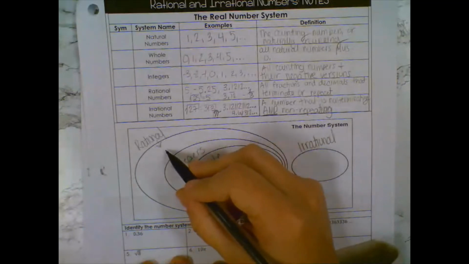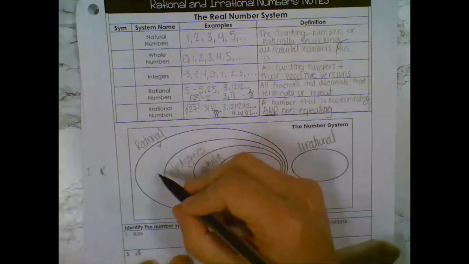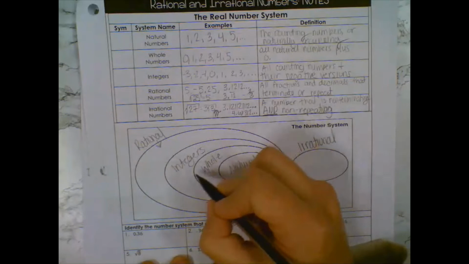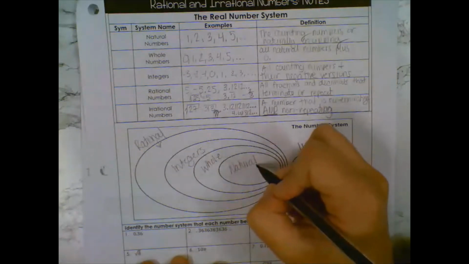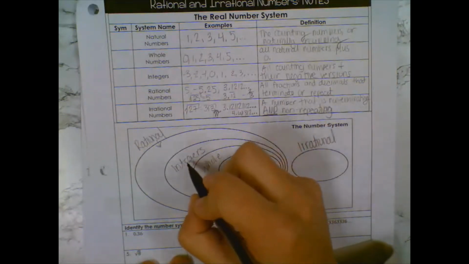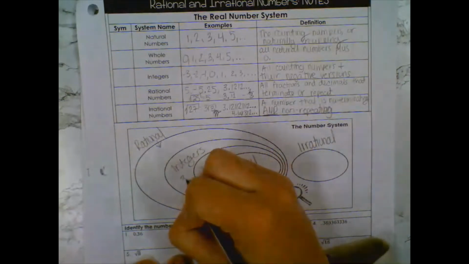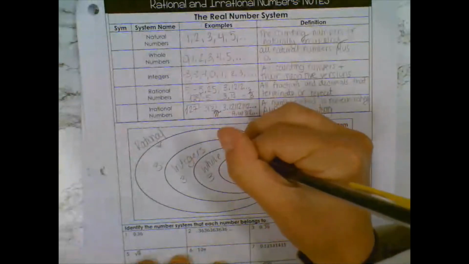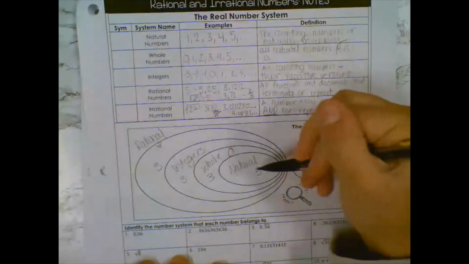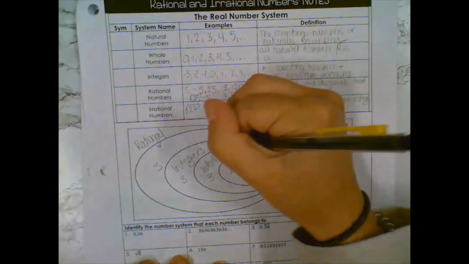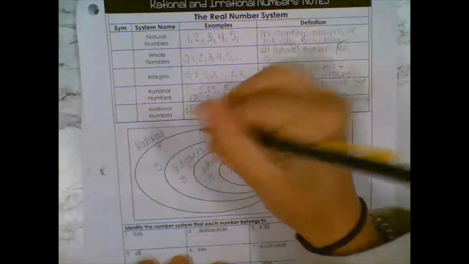So all rational numbers have these subcategories included. So a natural number is technically a whole number, an integer, and a rational number, right? Because 3 could be written in all of these, right? Now, some whole numbers are not natural numbers, but all whole numbers are integers and rational.